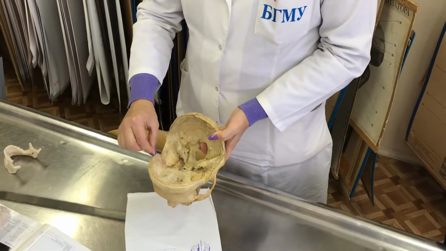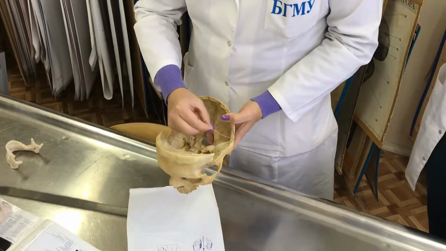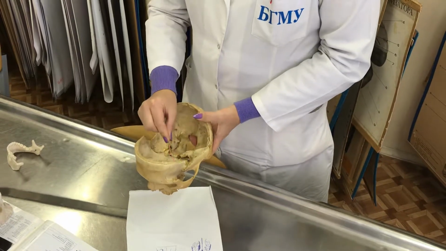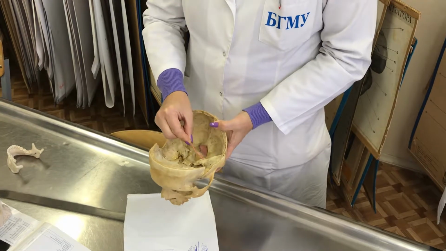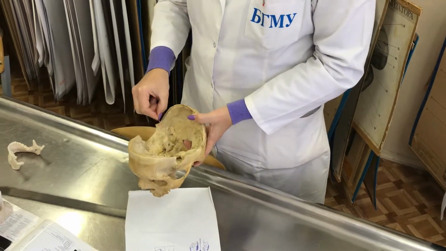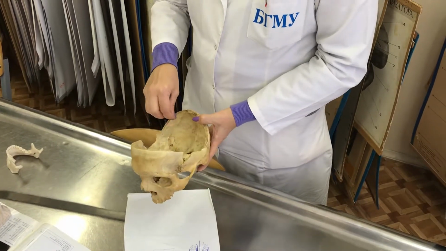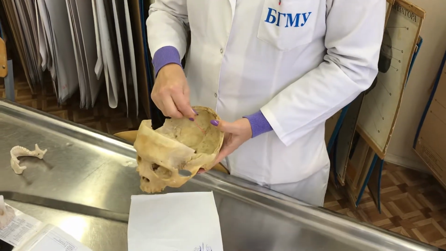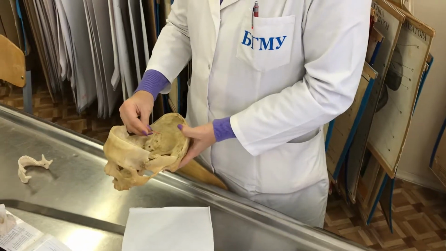Middle cranial fossa is from the lesser wings to the superior margin of the petrosal part. And posterior cranial fossa is from here to the internal occipital protuberance and the groove of the transverse sinus.